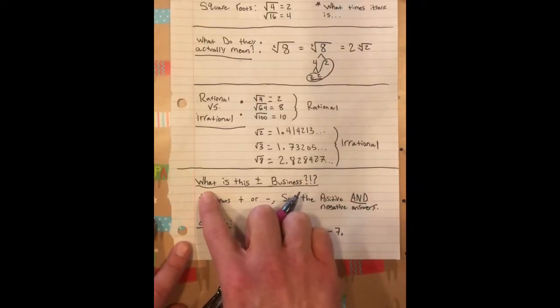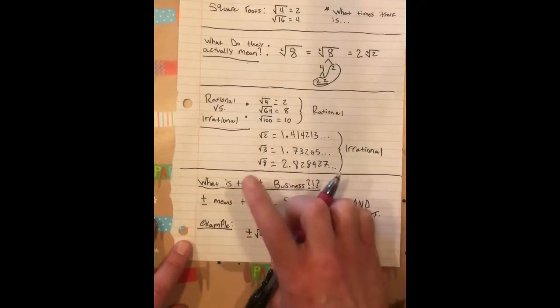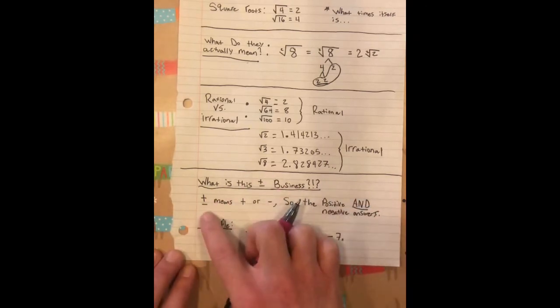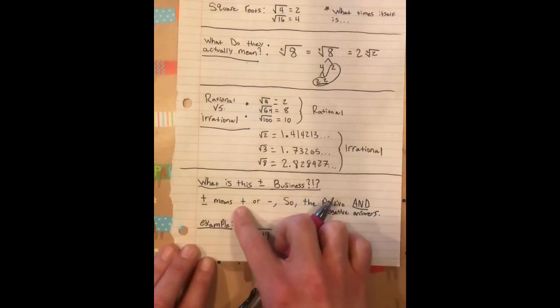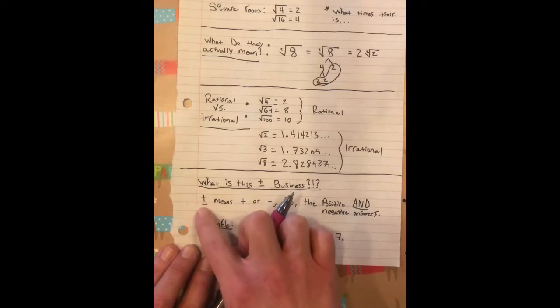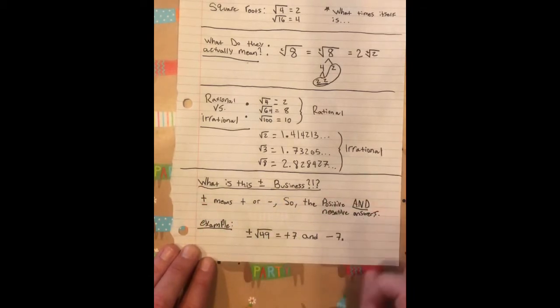Now, I just mentioned plus or minus, plus or minus, plus or minus. You're going to see a new symbol. You're going to see this symbol, plus or minus. What is this plus or minus business? Plus or minus literally means plus or minus. It just means, hey, I'm lazy. I don't want to write out two numbers. I'm just going to do plus and minus at the same time. So it's just the positive and the negative version of the answer.